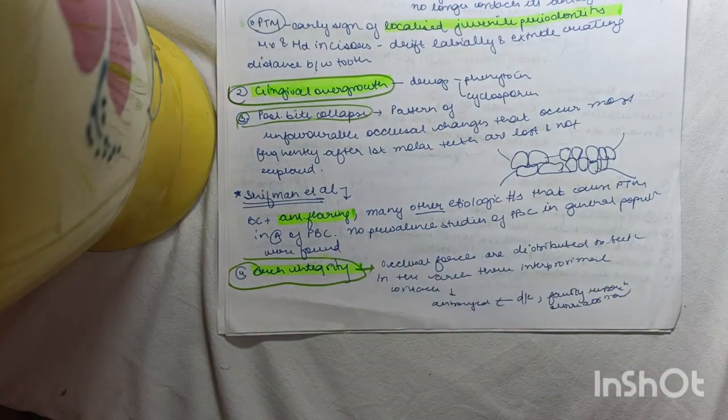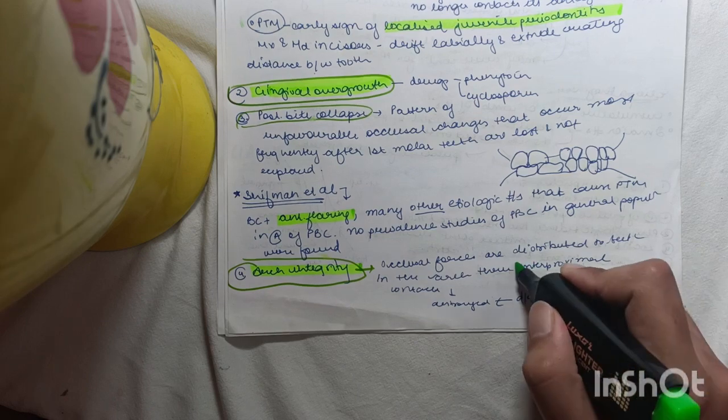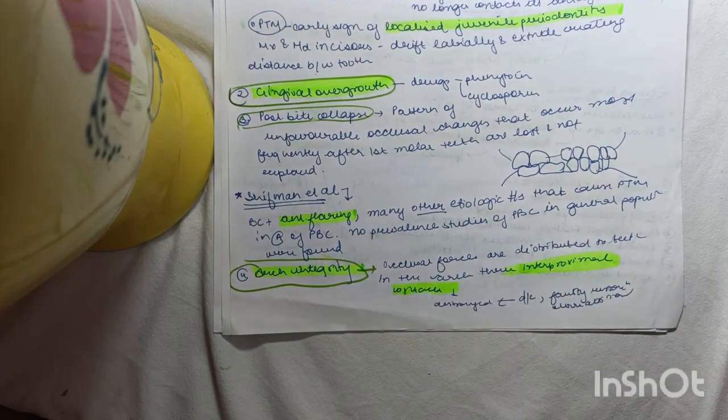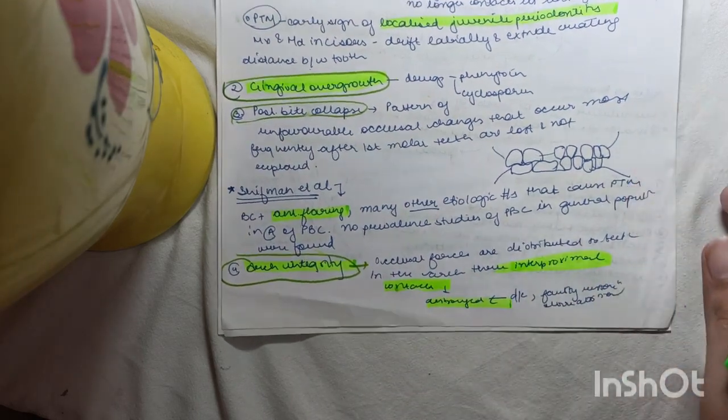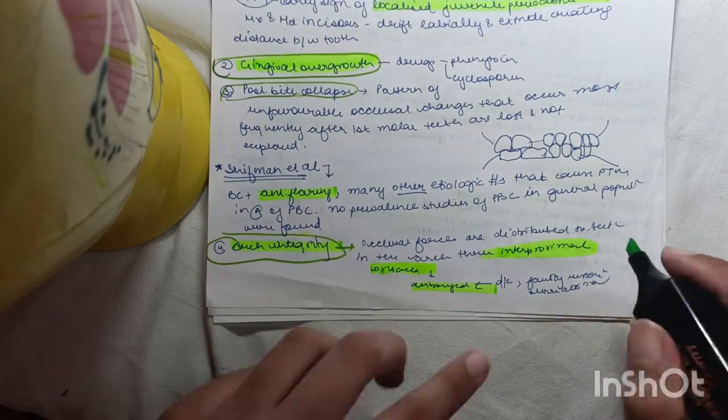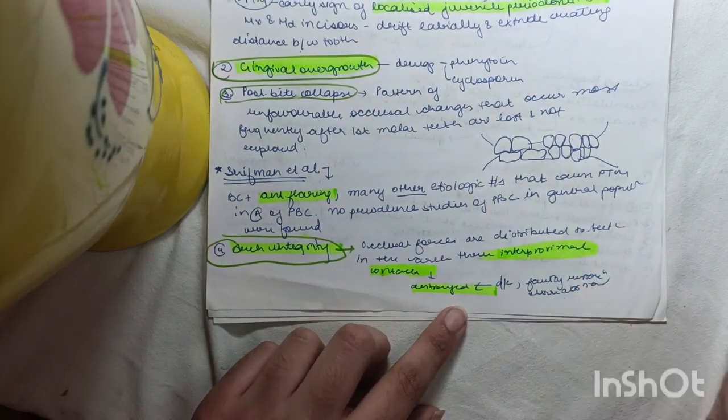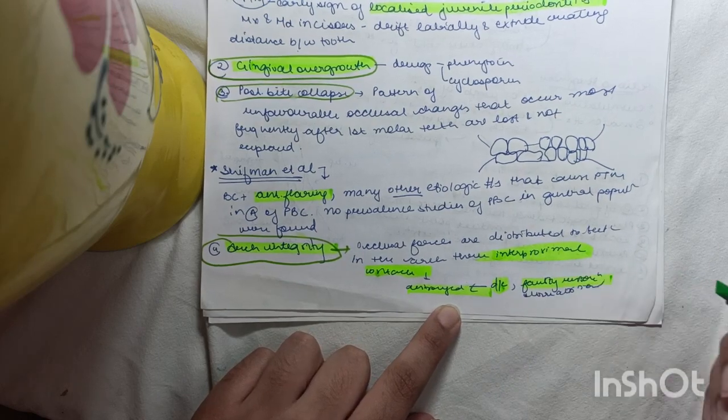Arch width integrity. Occlusal forces are distributed to the teeth in the arch through interproximal contacts. If these interproximal contacts are destroyed, it will lead to pathological migration. Now, how can these tooth contacts be lost? Either due to proximal caries or faulty restoration.